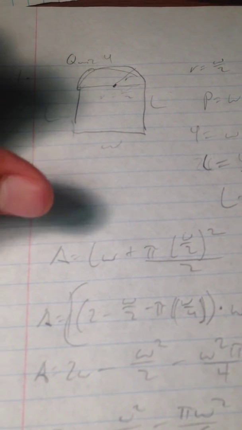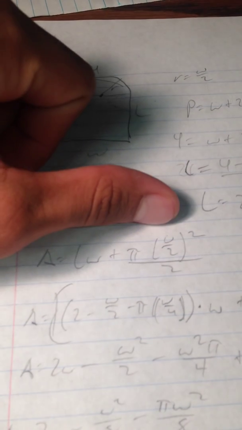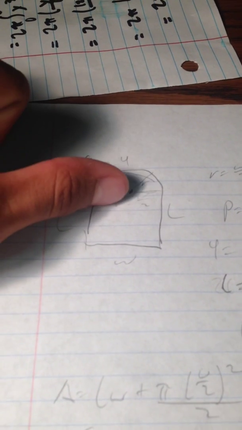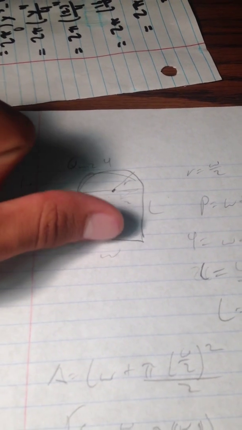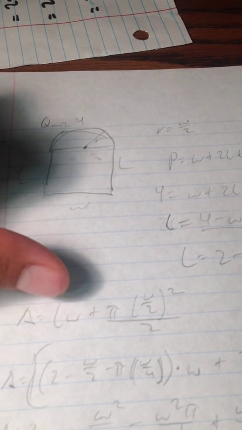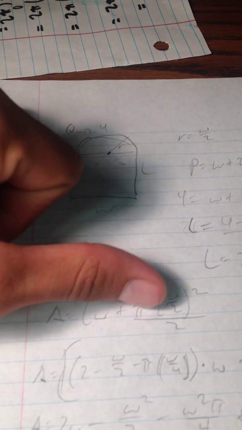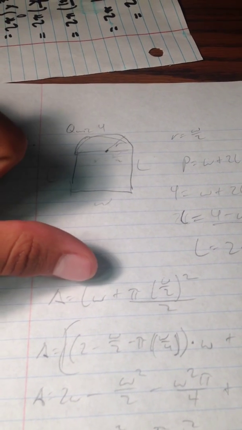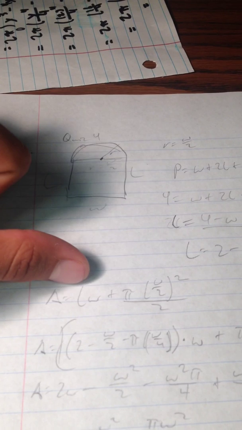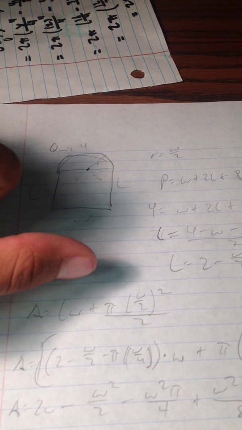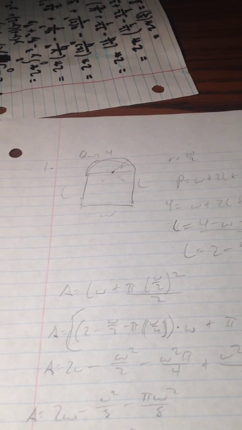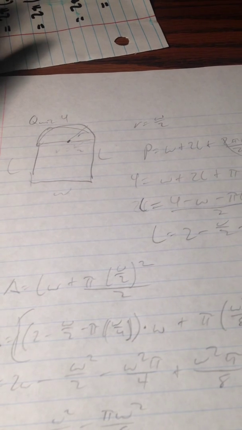So we see that in the area function we have length, width, and radius. But I didn't write the radius down because the radius of the circle is going to be the same as w over 2. So we see that we have a function here in two variables. So what we're trying to do is define this L in terms of w, that way we can plug it in and have straight w's in this function, and then we can solve for w, and then we can plug that back into our equations and find the other dimensions.